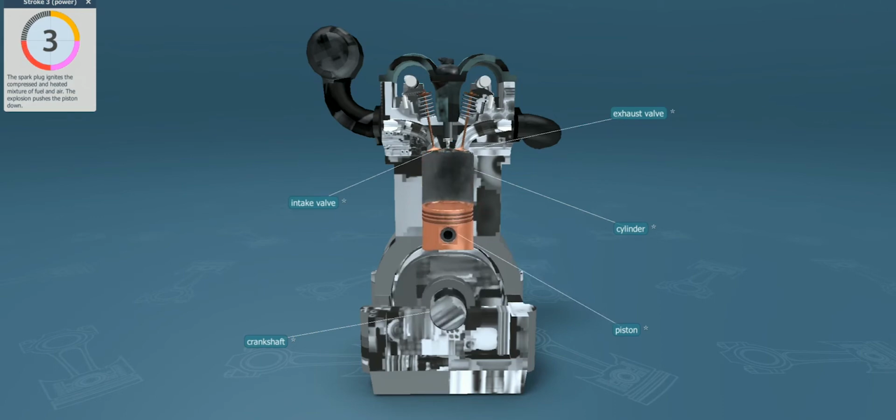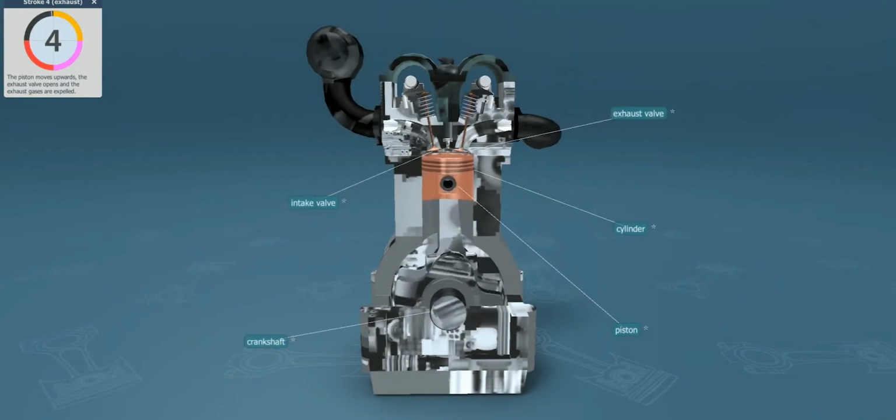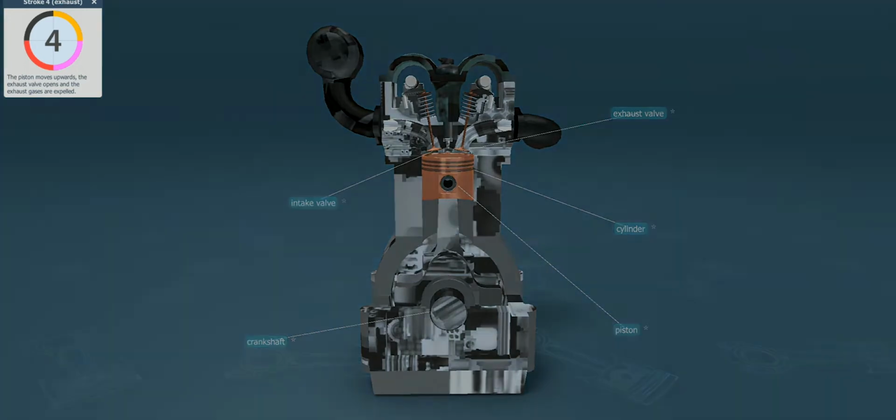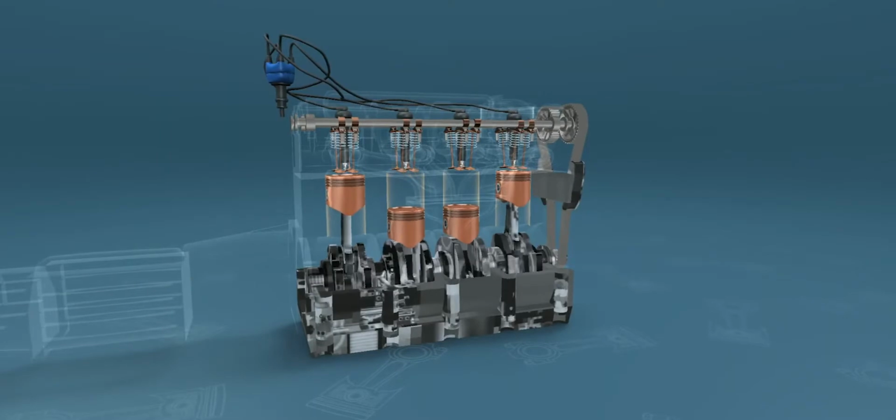The third stroke is the power stroke. The spark plug ignites the compressed heated mixture of fuel and air. The explosion pushes the piston down. The fourth stroke is the exhaust stroke. The piston moves upwards, the exhaust valve opens and the exhaust gases are expelled.